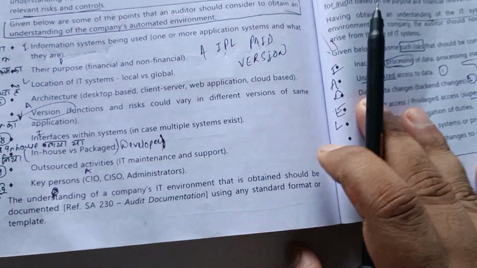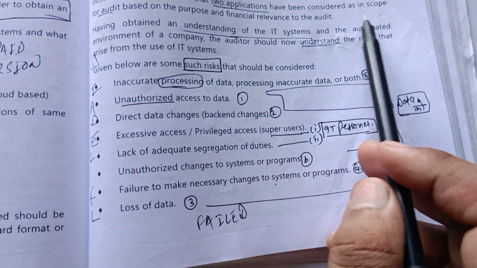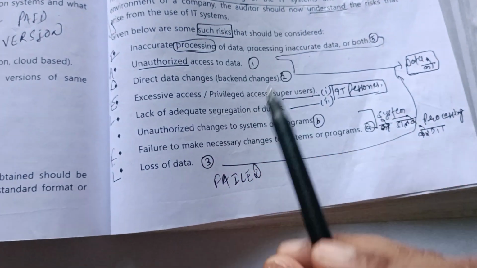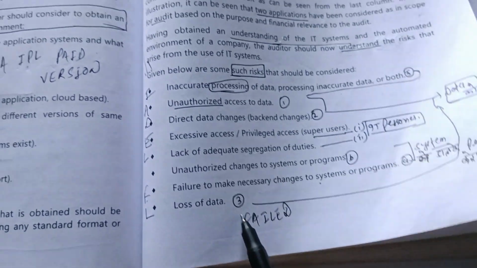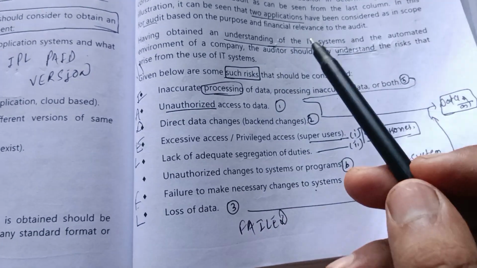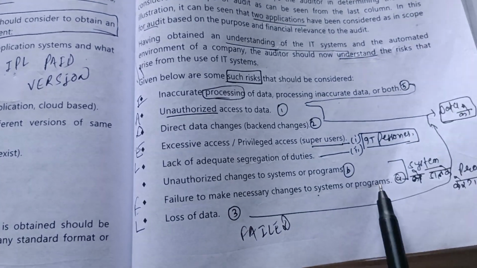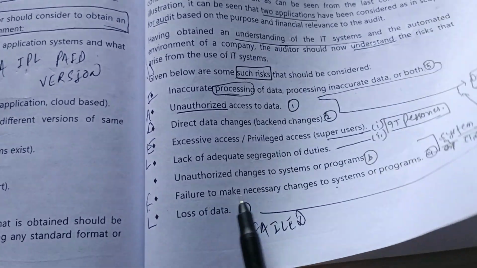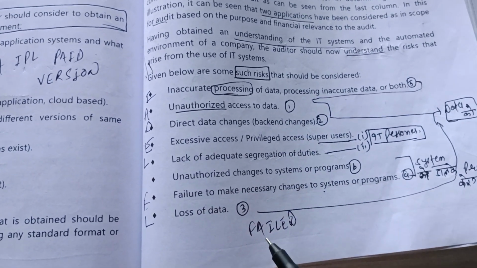Now let's move on. What are the some risks for understanding of IT system and automated environment? For this I have made keyword FAILED. Many of our students fail in the examination, so there is some risks. And same way there is some risks also in understanding the IT system. So its keyword is FAILED. F for failure to make necessary changes to system or program. If it is difficult to make necessary changes to system or program, then it becomes failure to make necessary changes to system or program. A for unauthorized access to data.